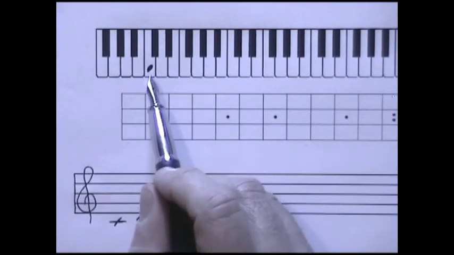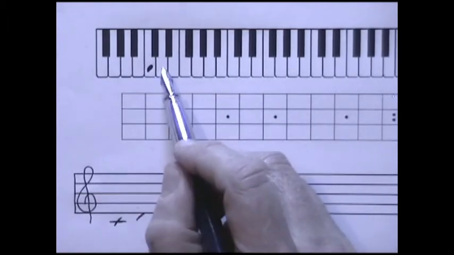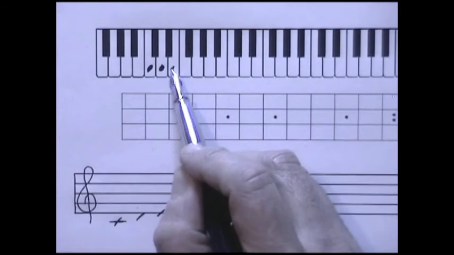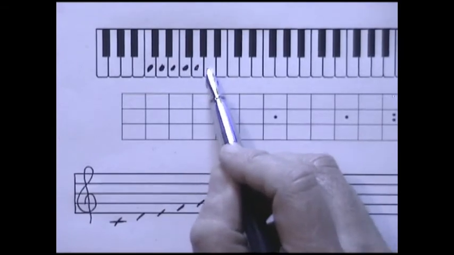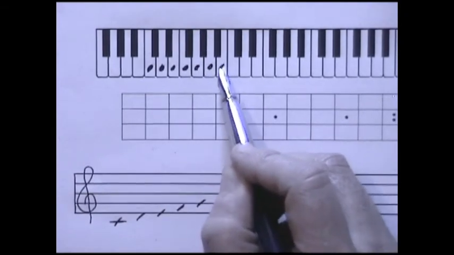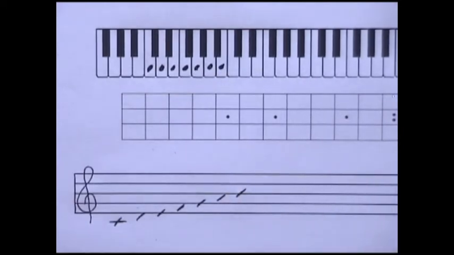The C major scale has all white notes. So D, E, F, G, A, and B are the 7 notes of that scale.